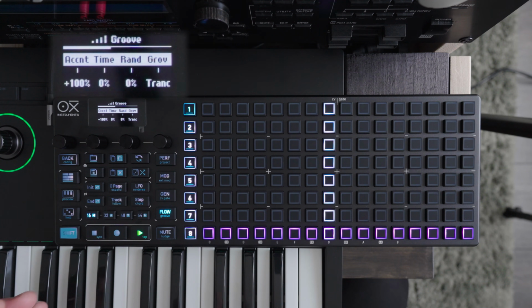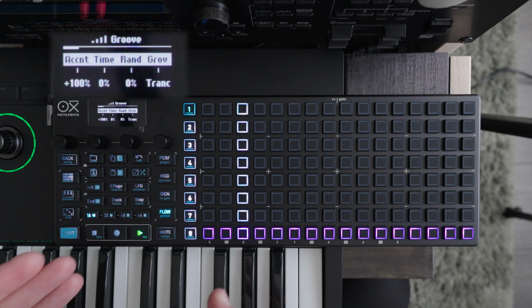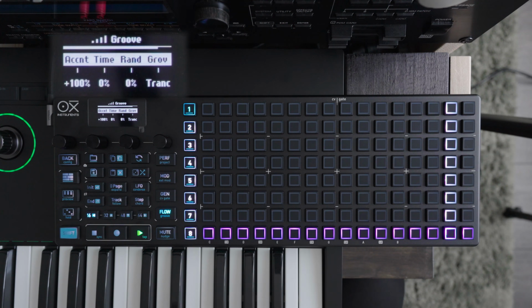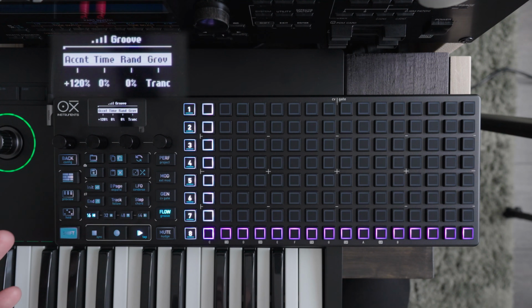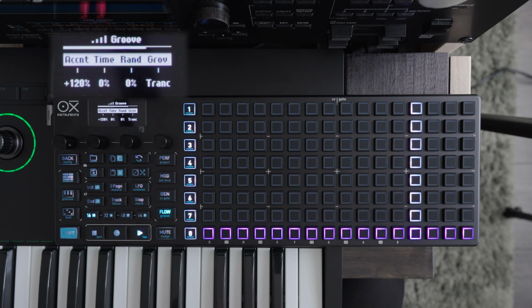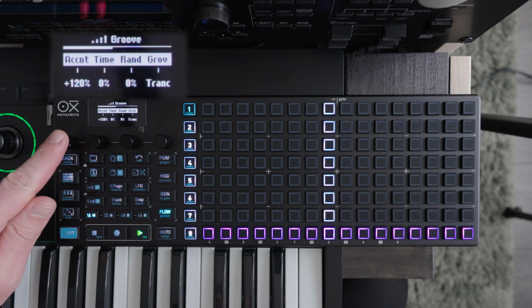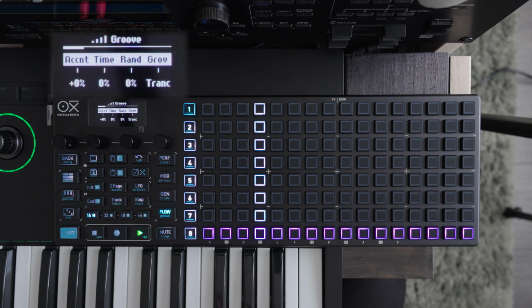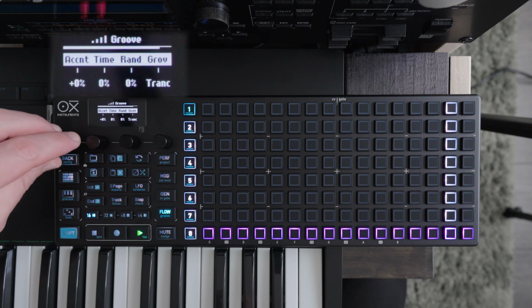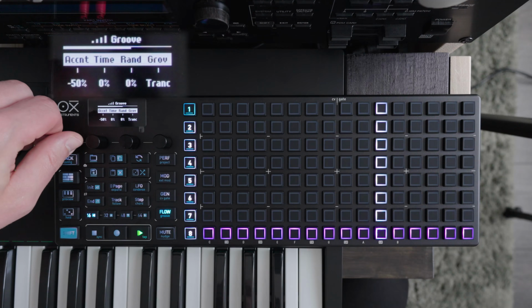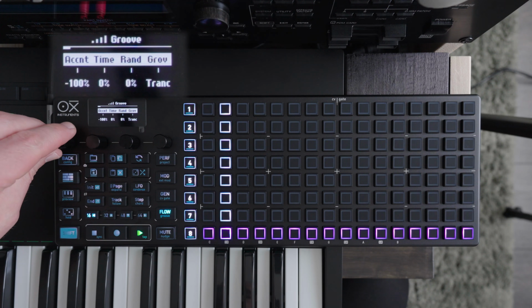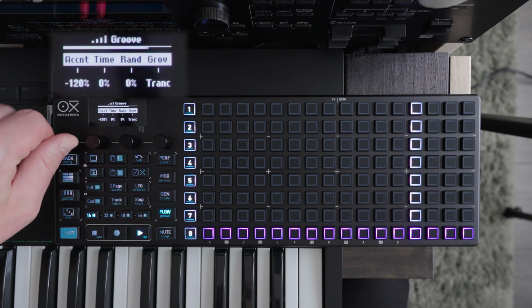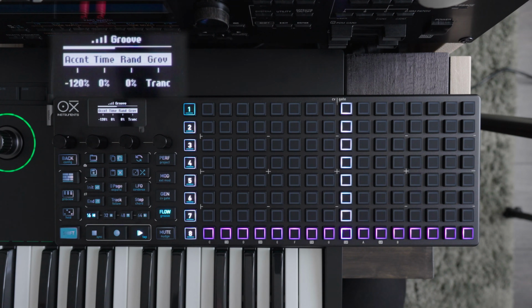Now, as you can hear, it basically adds some velocity accents. Now we can go higher, up to 120%. That's 0. Straight pattern. We can go minus. Minus 120.